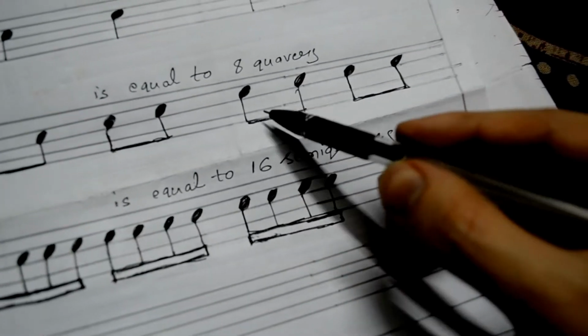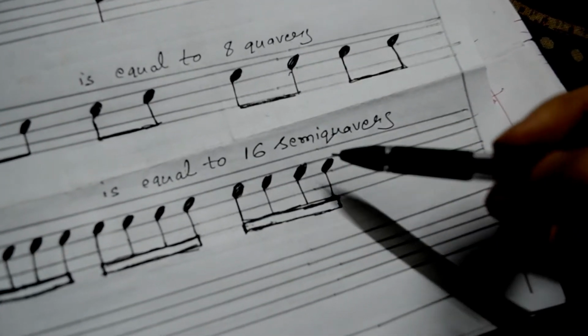So you can see these 2 quavers is equal to 4 semiquavers.